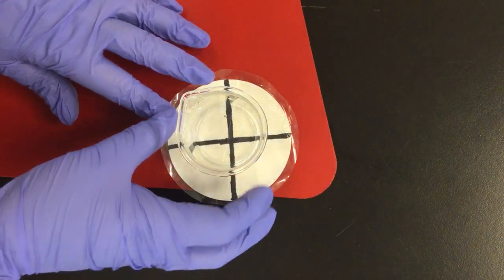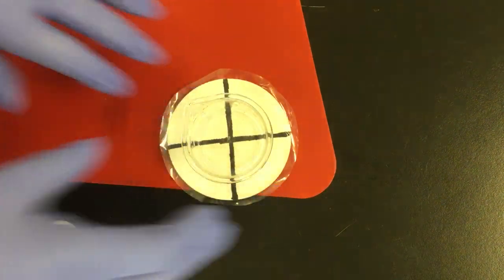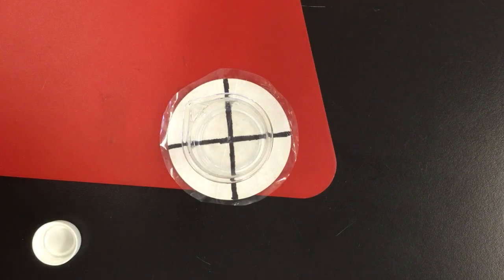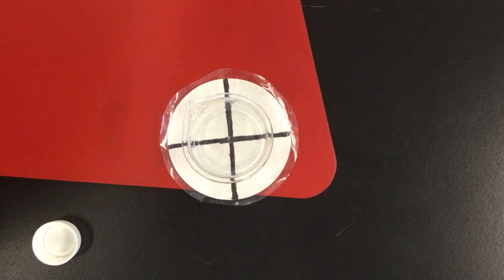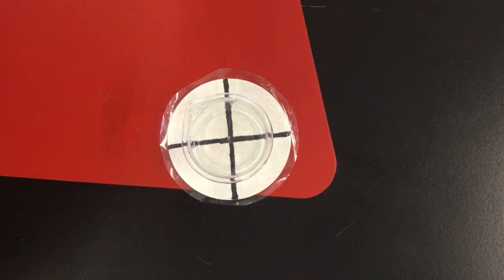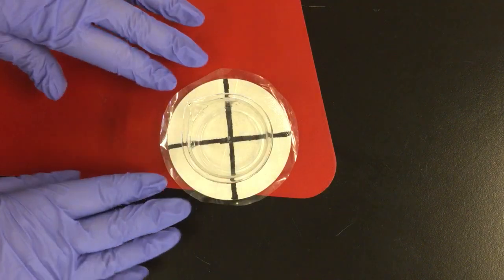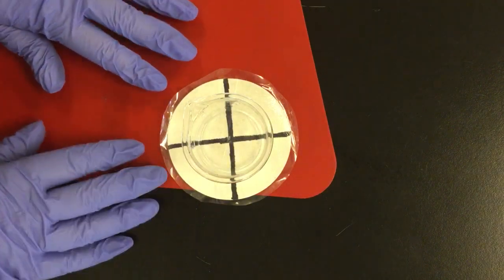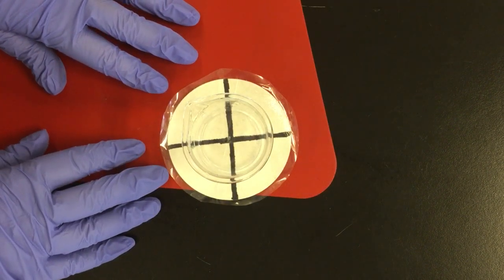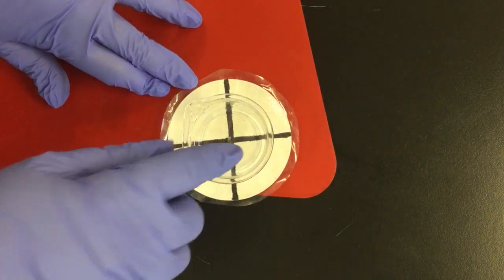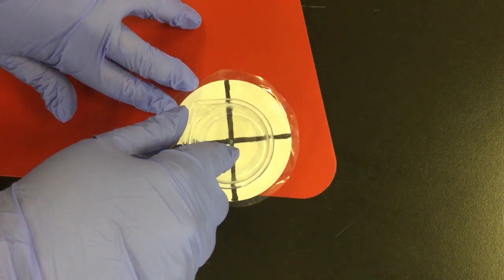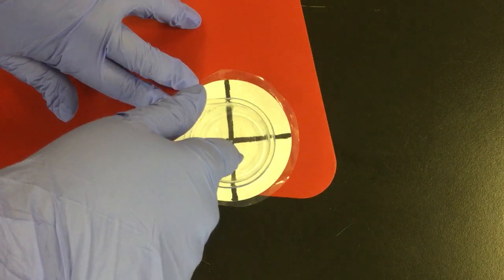Alright, so this is controlling lab 3. It's called the disappearing cross reaction. Basically what we're doing is testing the effect of concentration on reaction time. We're going to combine some sodium thiosulfate with hydrochloric acid, and we're recording how long it takes for the reaction to make it so we can't see.